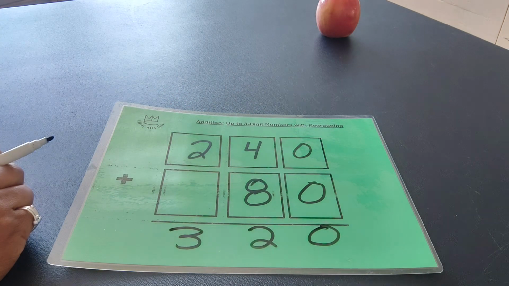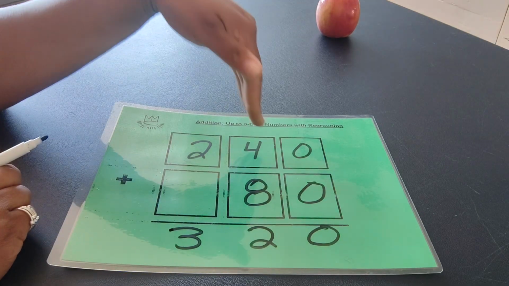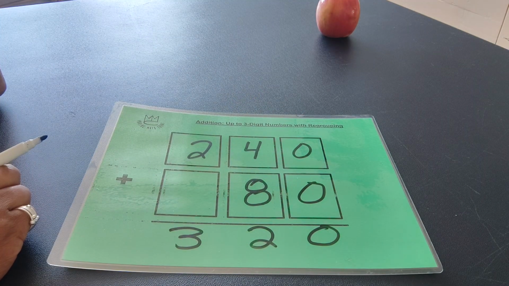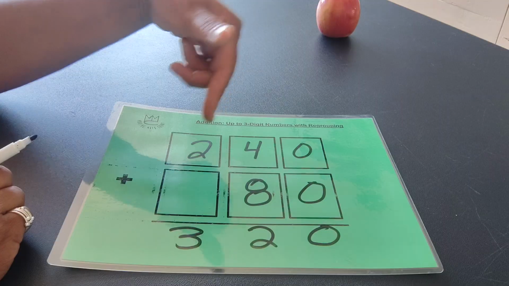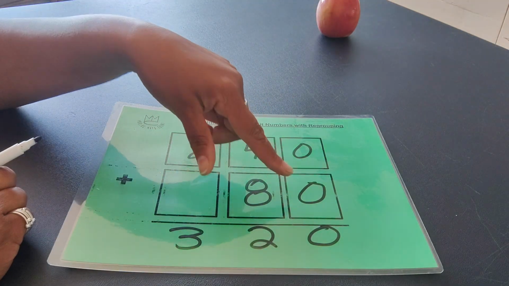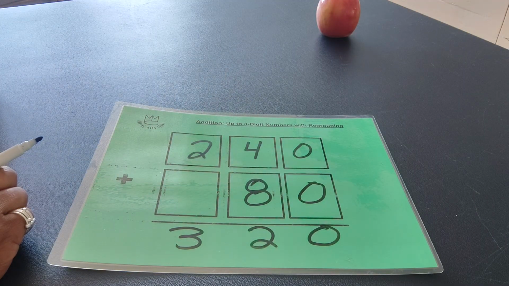So let's try and create problems for your children whereby it may just be zeros in the ones column, if you will, or basically they're just thinking what's next. So from 240 to 300, we need 60. Okay, and then 60 of this 80 would leave 20. So this is how they get the 320.